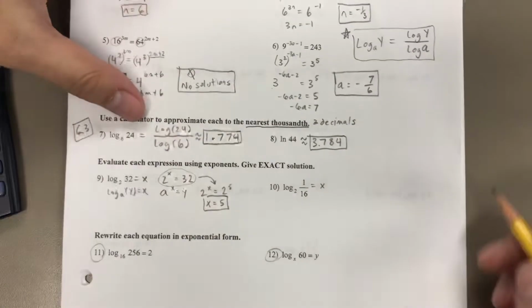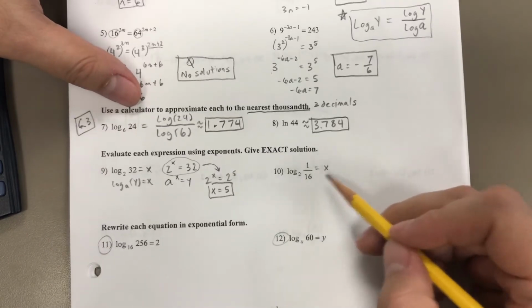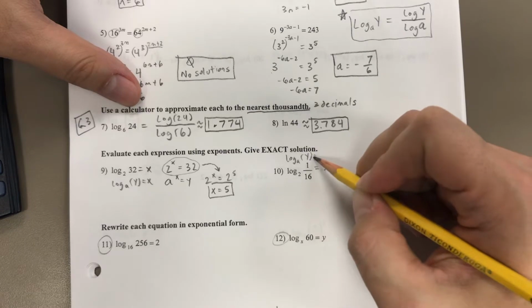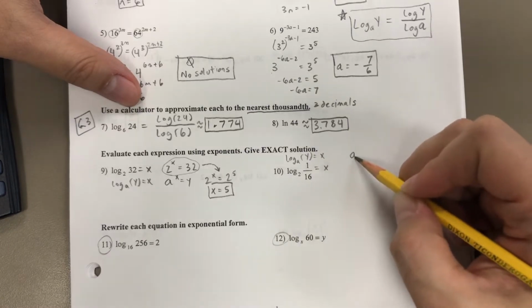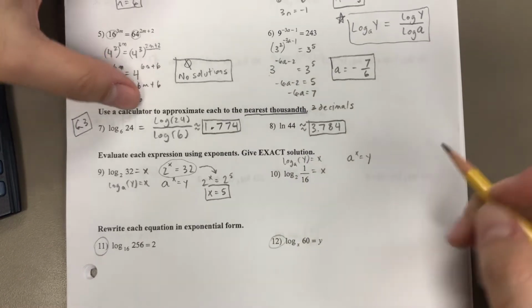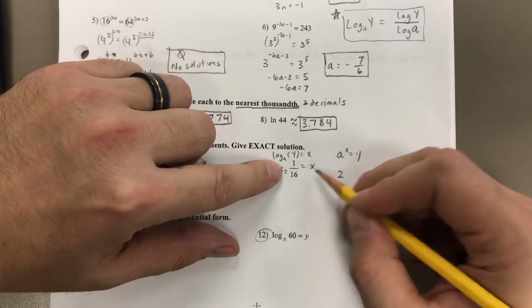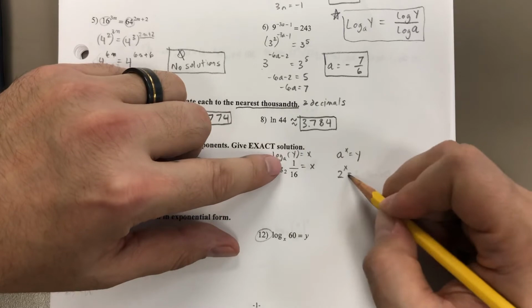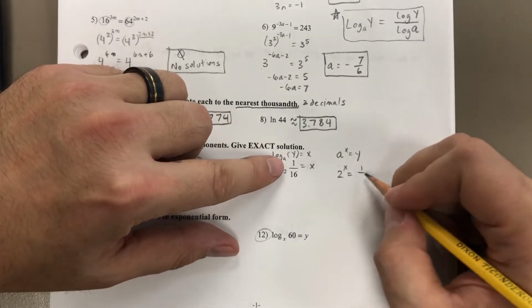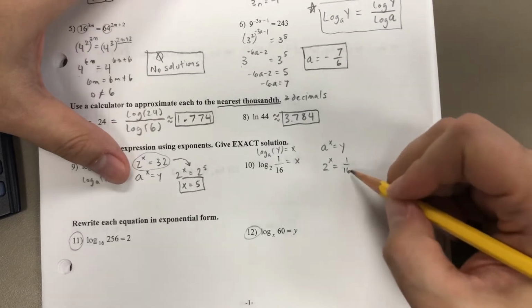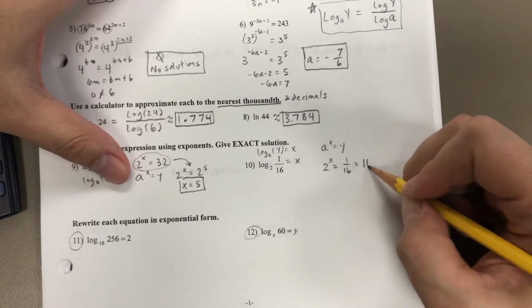And then same thing over here. I just convert it from a logarithm into an exponent. If I have log base a of y equals x, that's the same thing as saying a to the power of x equals y. Now let's rewrite this as an exponent. It's 2 to the power of x equals y, which is 1 over 16. And remember that trick I showed you in the earlier video: if you have 1 over a number, that's the same as that number to the power of -1.